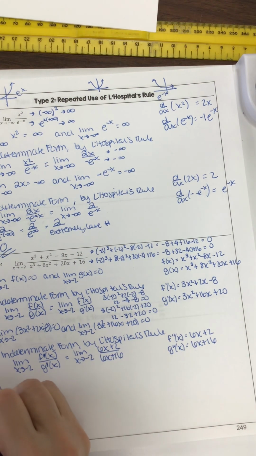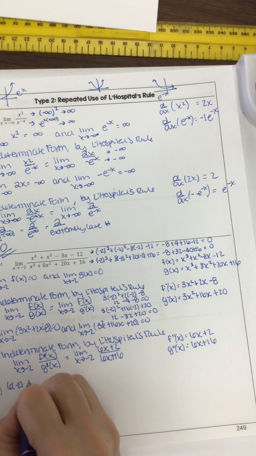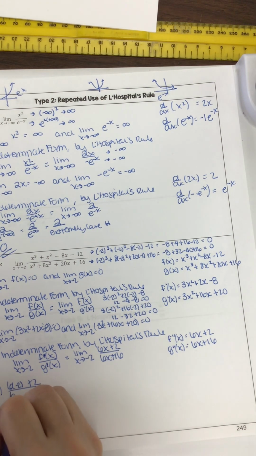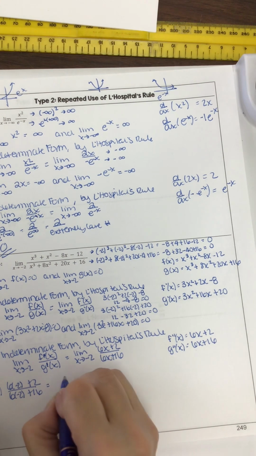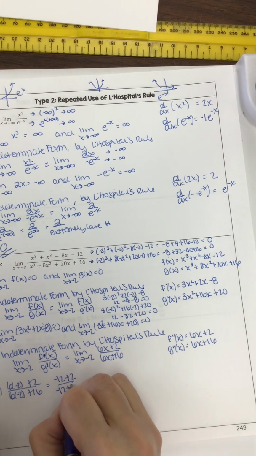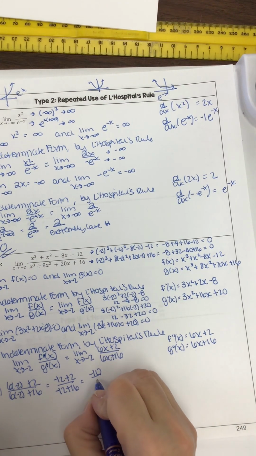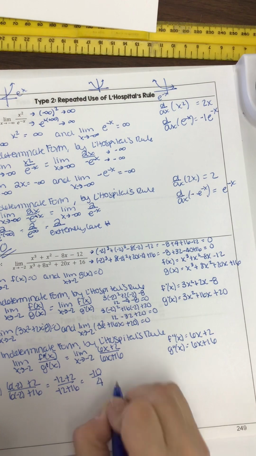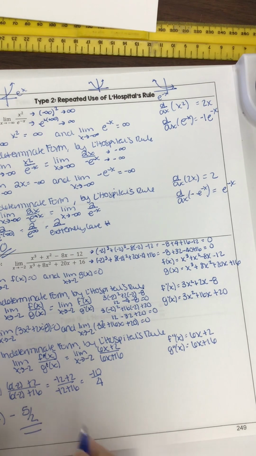Let's try to do a direct substitution. 6 times -2 plus 2 over 6 times -2 plus 16. This one's going to work. -12 plus 2 over -12 plus 16. We would end up with -10 over 4, which is -5 over 2.